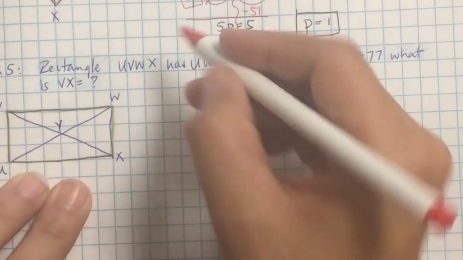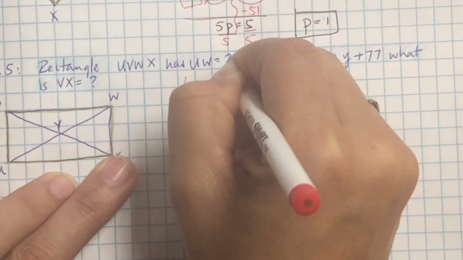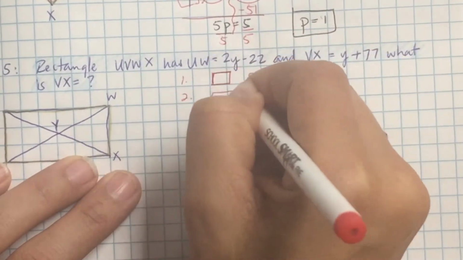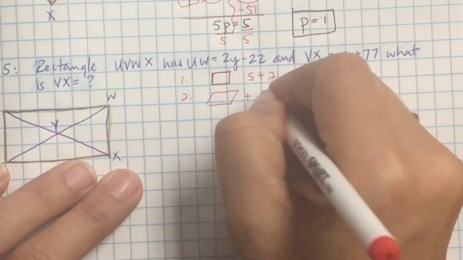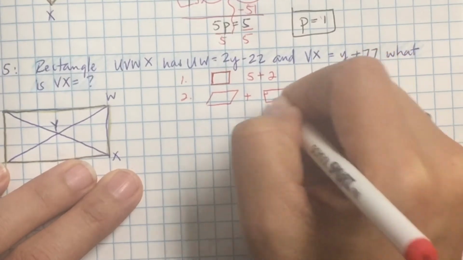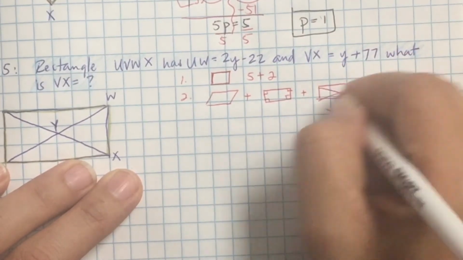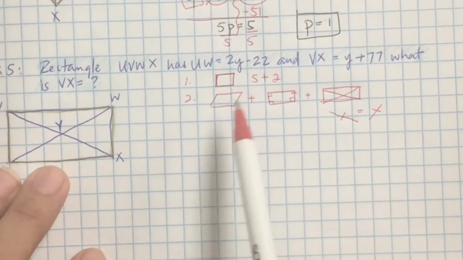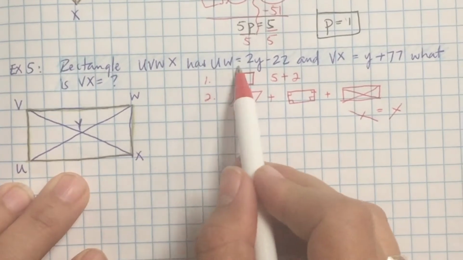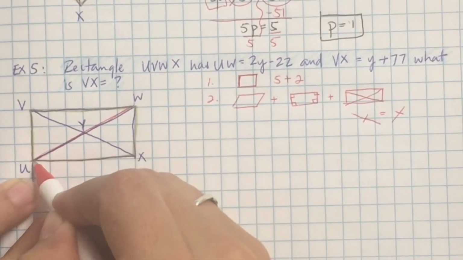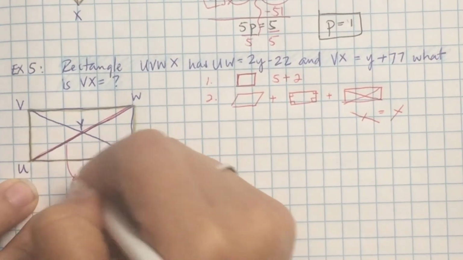Alright, so let's take a look at one more example. This one's a rectangle. What do you know about a rectangle? Rectangle has got 5 from mom, which is a parallelogram, and then 2 from baby daddy. So the 2 that it has is all the angles are 90 and the diagonals are congruent to each other. So which do we need for this information? Let's see, what are we given? We are given UW, that whole thing, and VX, which is the other side.